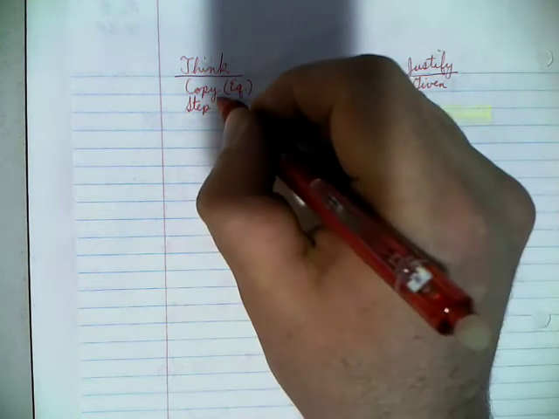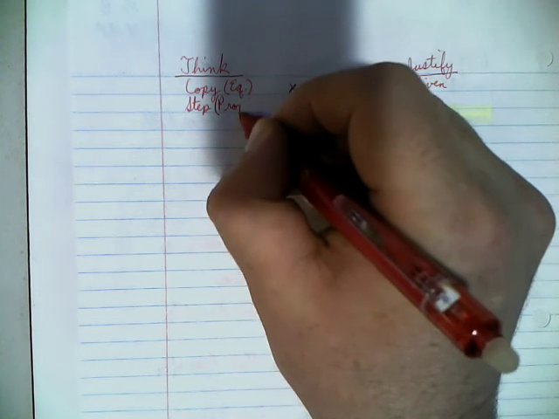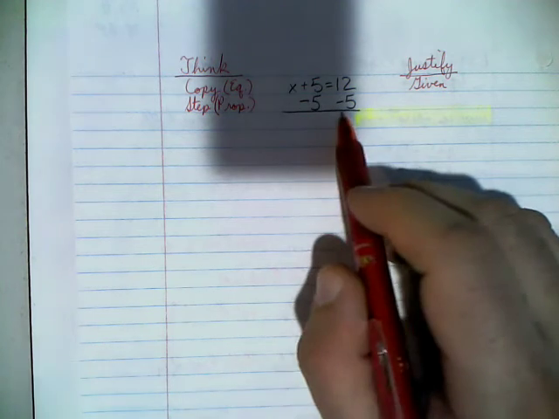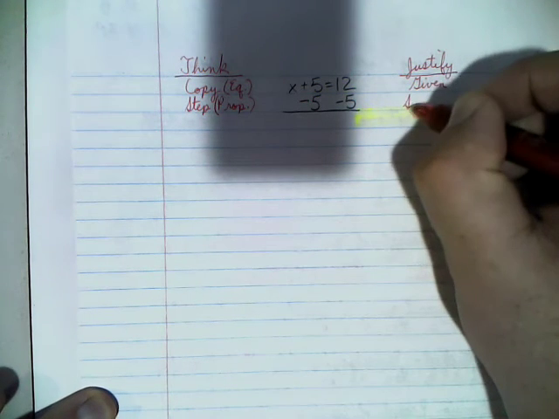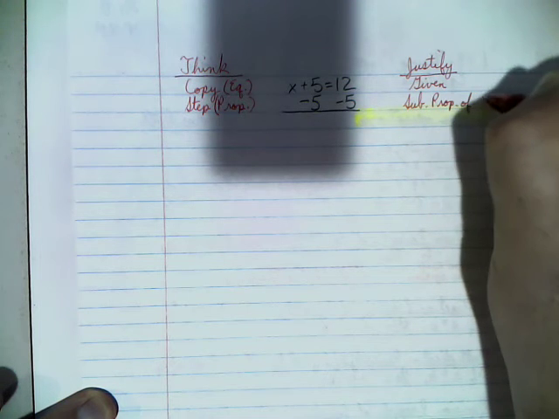And so this right here then is the first step of your work. That's really the first step of your work. And so when we see a step of our work, we should see ourselves using a property. So what property do we see being used here? Well, we're subtracting something on both sides, so this is the subtraction property of equality.